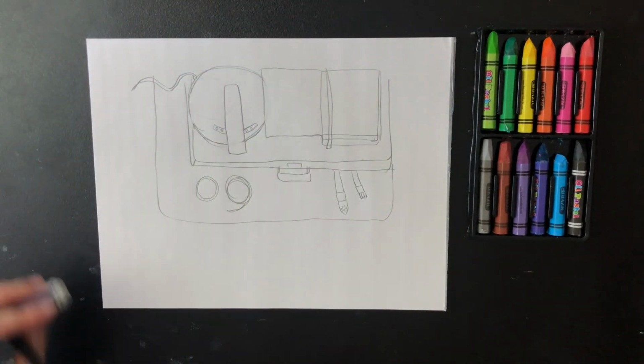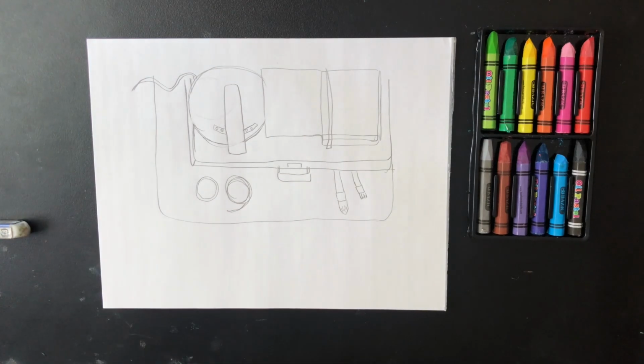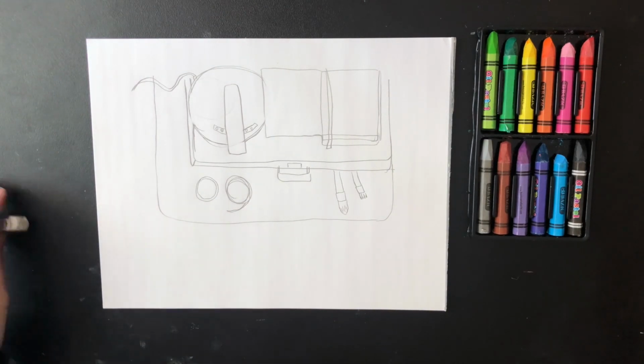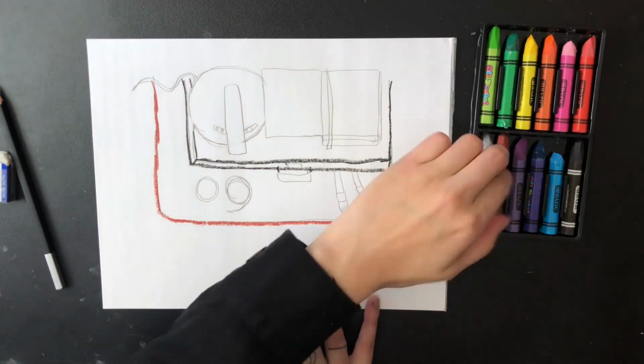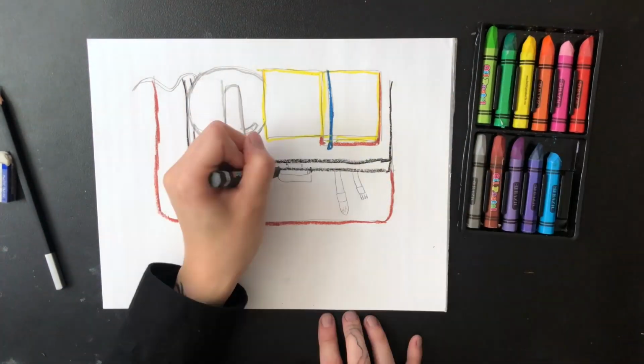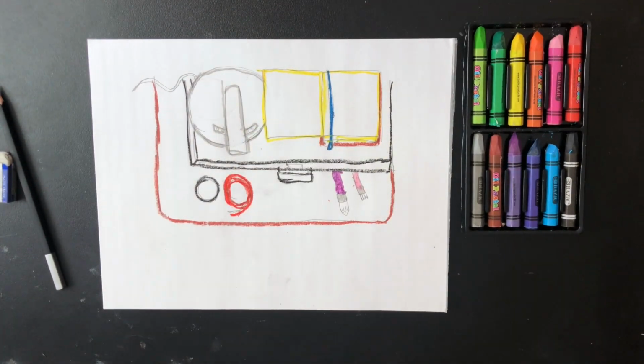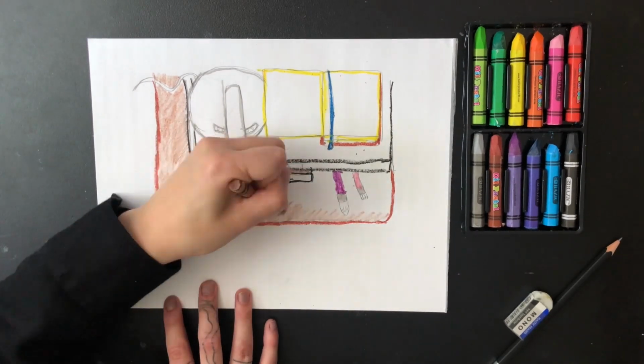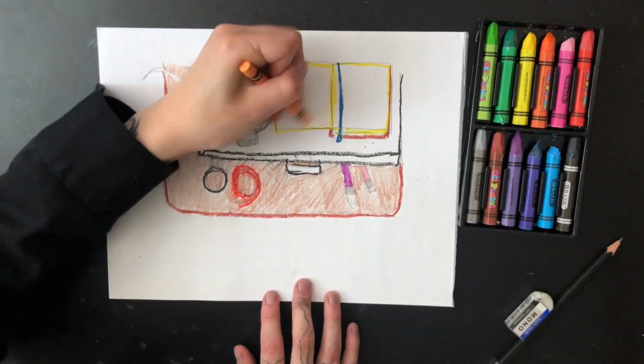Now that I have finished outlining all of the objects on my desk, I'm going to use my oil pastels and my crayons to add some color to my drawing. Use your coloring supplies to add details that you didn't include in your pencil drawing.